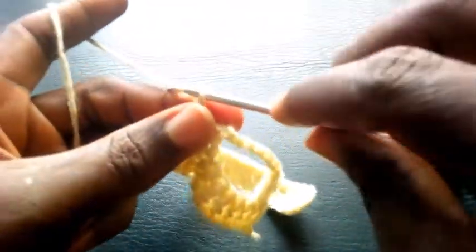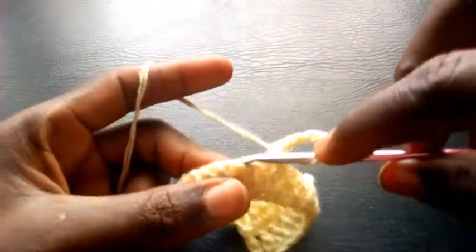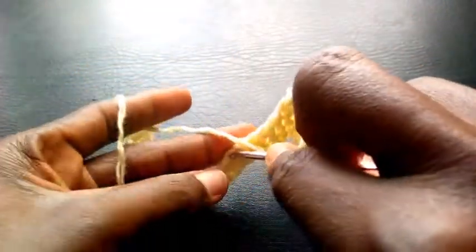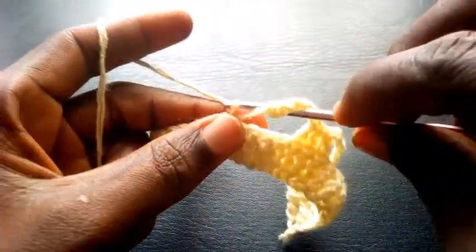So I chain 7 again: 1, 2, 3, 4, 5, 6, 7. I yarn over and I count 1, 2, 3, 4, 5, 6. 6th loop with triple crochet.